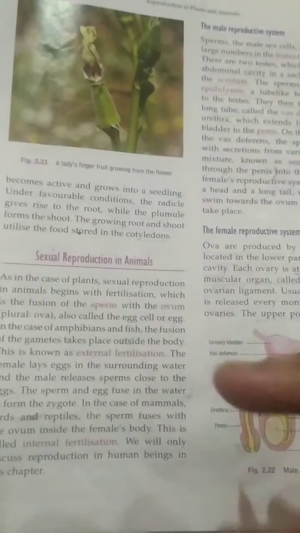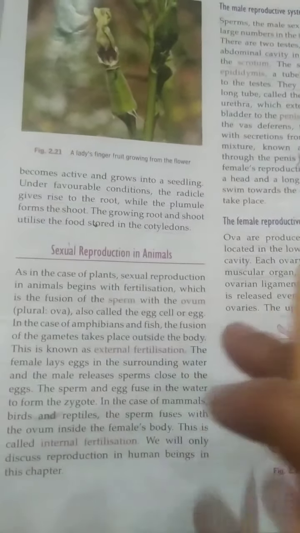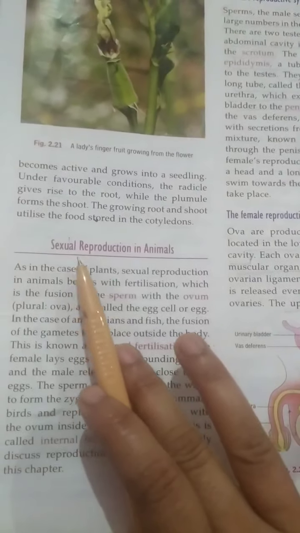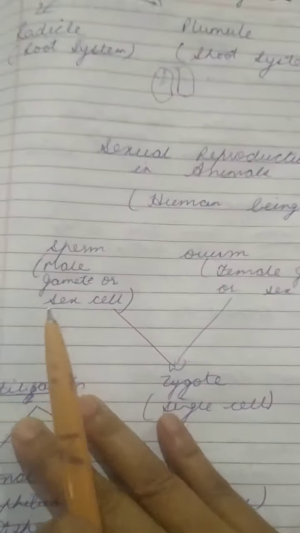You have finished asexual reproduction, then sexual reproduction in plants. Today we will continue with sexual reproduction in animals. Students, do you know what fertilization is? Fertilization means fusion of male and female gametes.